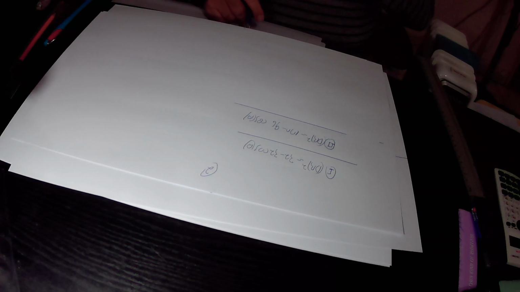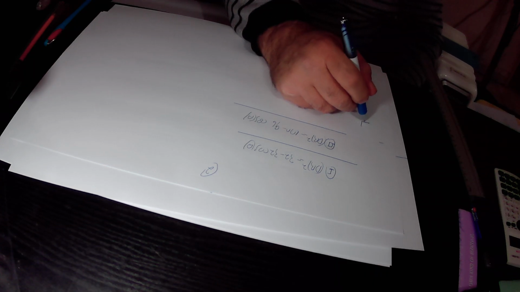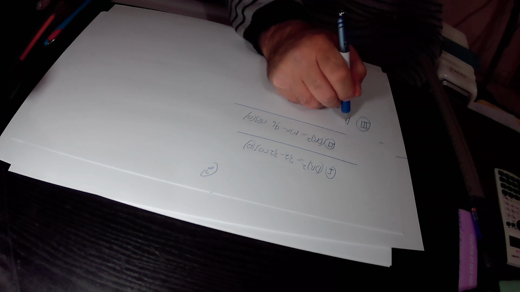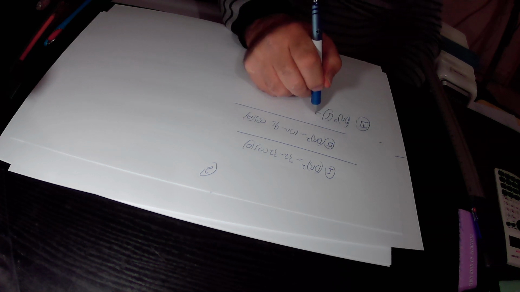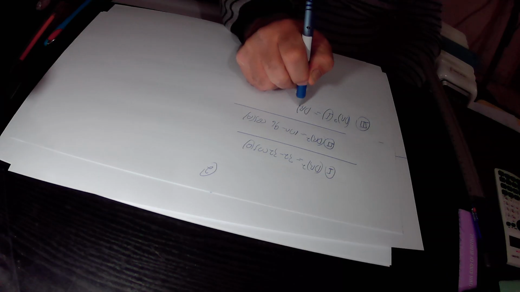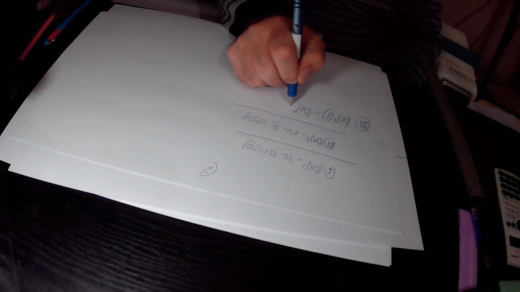So we have two different equations for DB square, equation 1 and equation 2, therefore we get equation 3 that states that DB square according to equation 1 must be equal to DB square according to equation 2. Very simple equation.